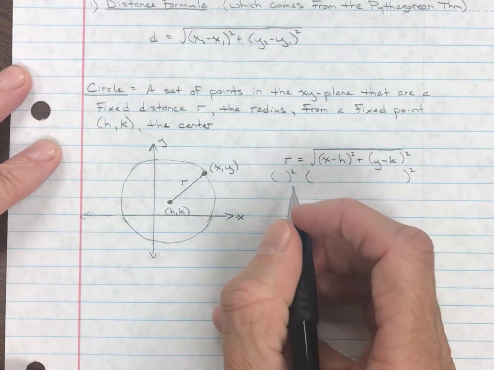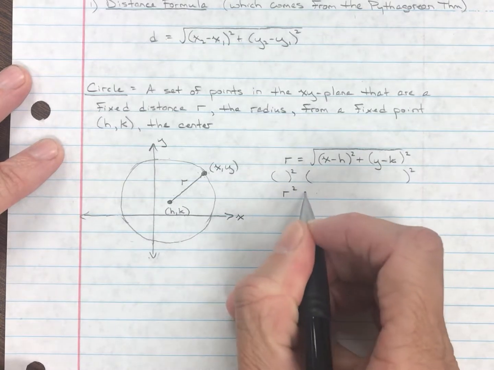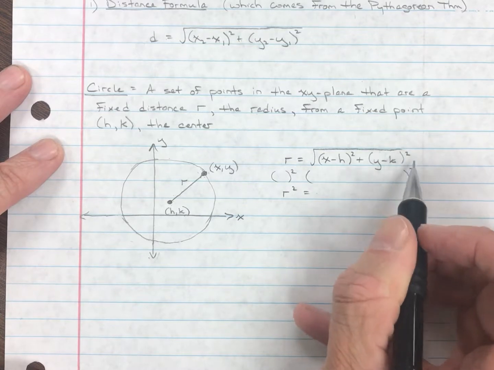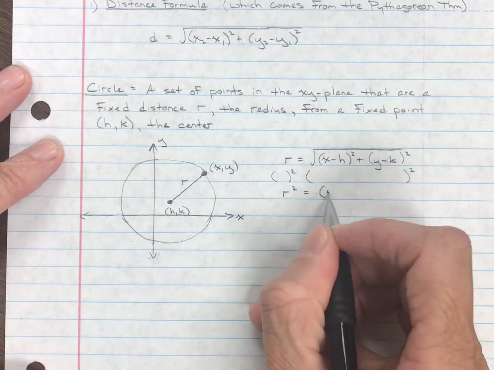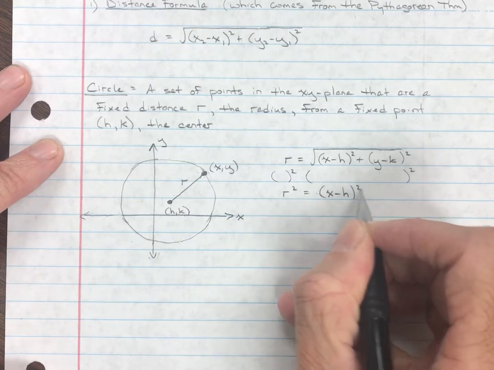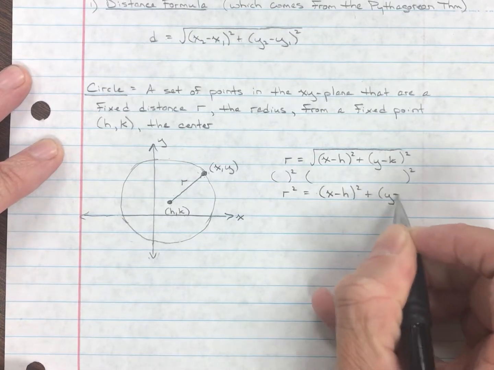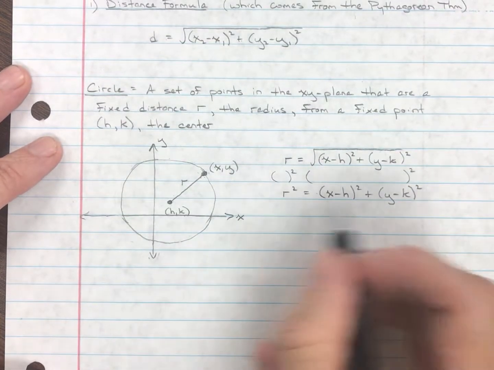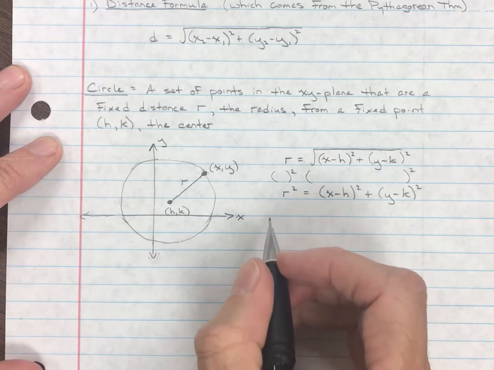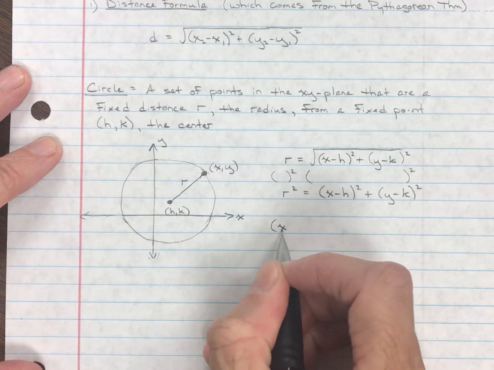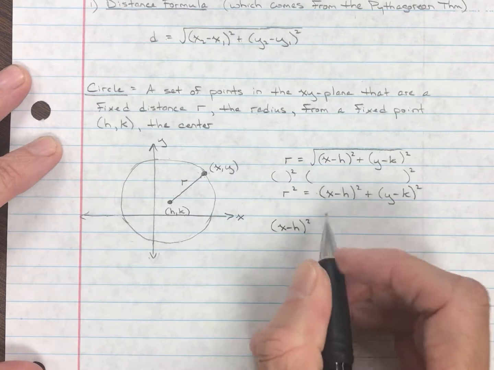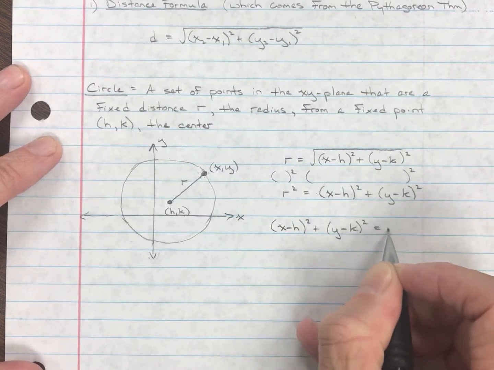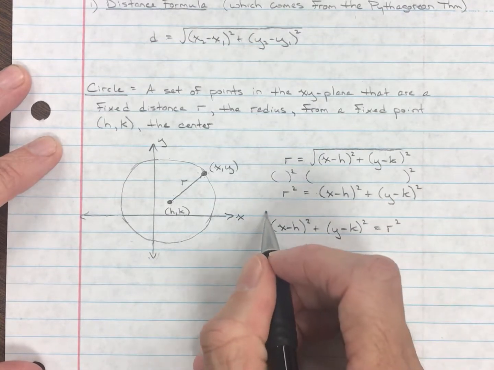I come up with r squared, and of course squaring is the inverse operation of square root, so that'll undo the square root. r squared equals x minus h, the quantity squared, plus y minus k, the quantity squared. I'm just going to reverse how it's written. This gives me x minus h, the quantity squared, plus y minus k, the quantity squared, equals r squared. And there you have it.